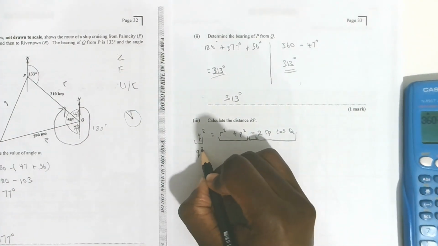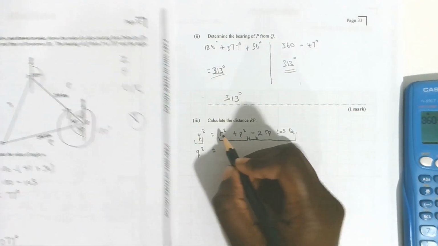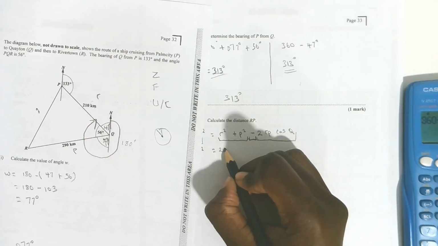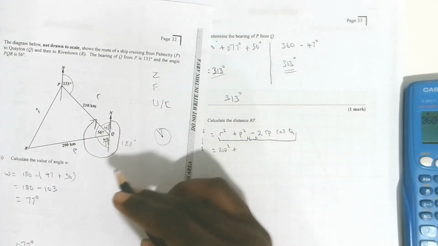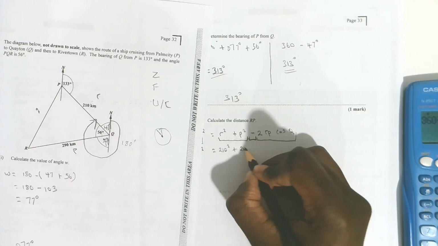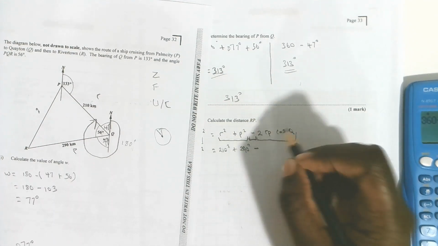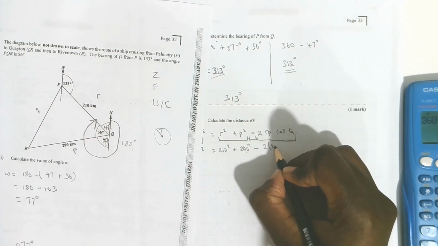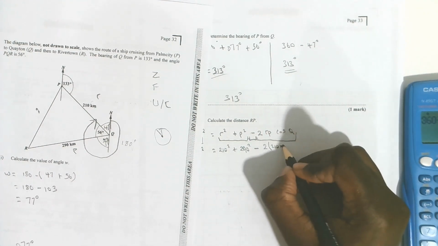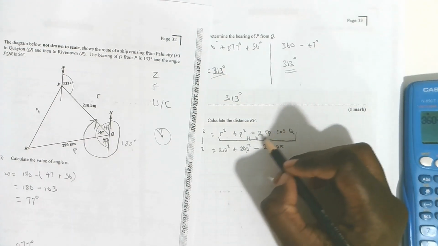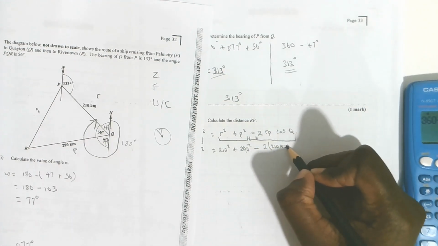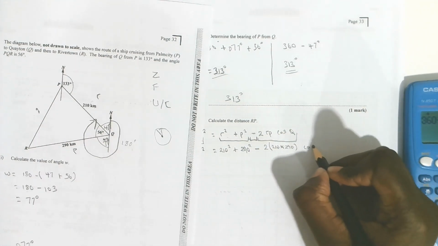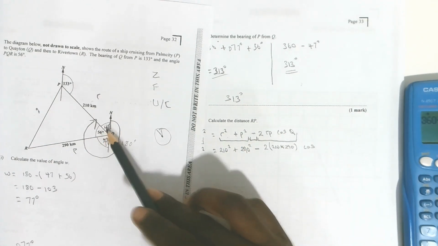So rewriting our q squared, we're going to have r squared, which is 210 squared, plus p squared, which is 290 squared, minus 2 times r times p, which is 2 times 210 times 290, cos q, which is 56 degrees.